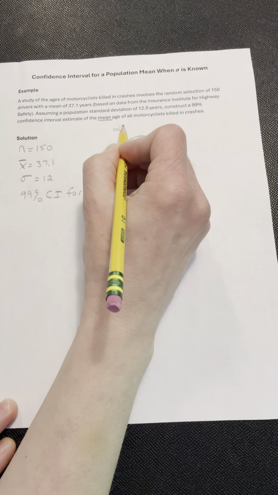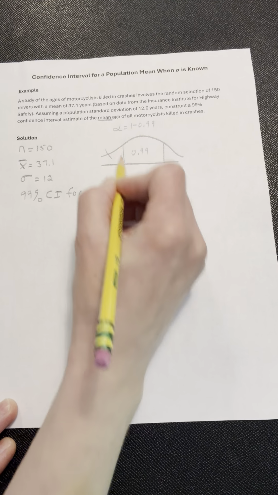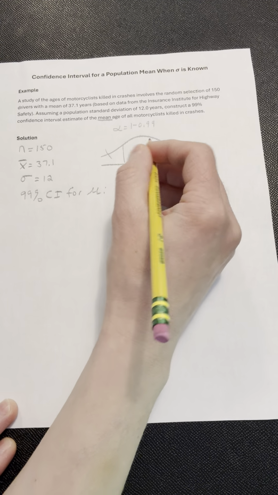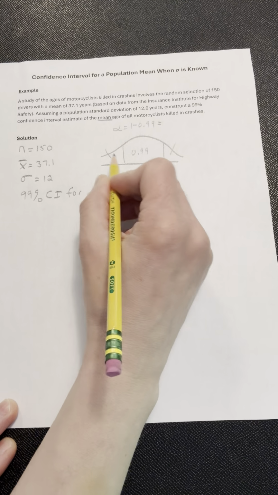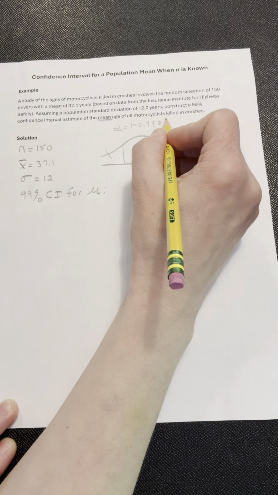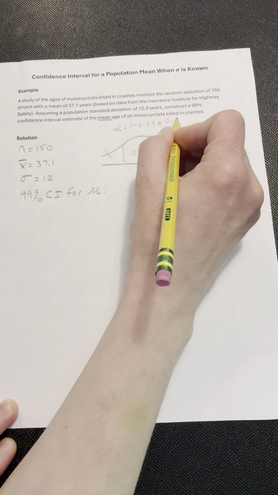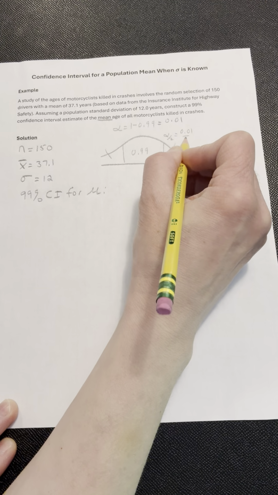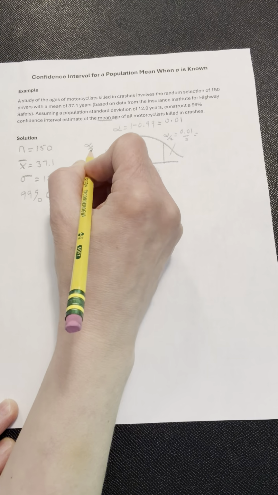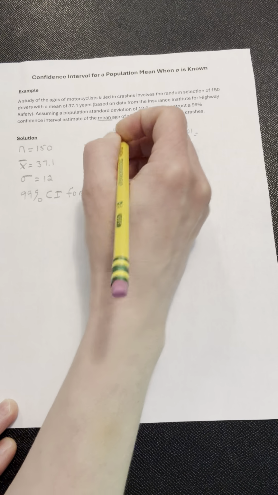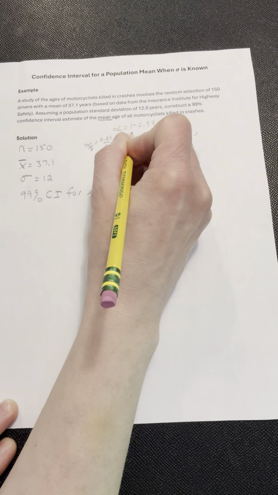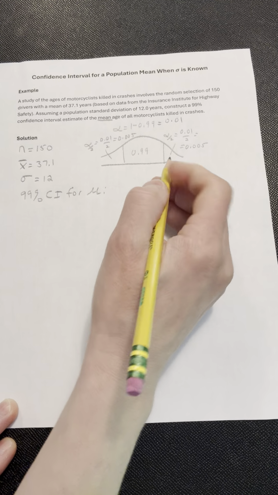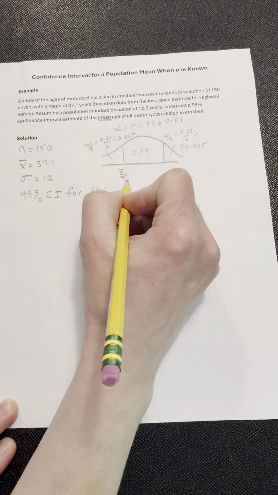And then alpha would be 1 minus 0.99, because the totality of the area under the curve is 100%, or 1. Alpha is 1 minus that, the totality of these two tails, and we would get 0.01. Now we're going to split that equally into the right tail as well as the left tail, because we could be wrong on the right side or wrong on the left side. So we split it equally, 0.01 divided by 2, and we get 0.005. So we get 0.005 on the right tail as well as the left tail, and that's the area under the curve on those two tails.